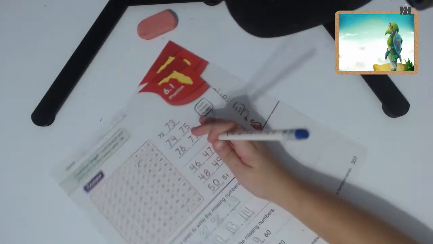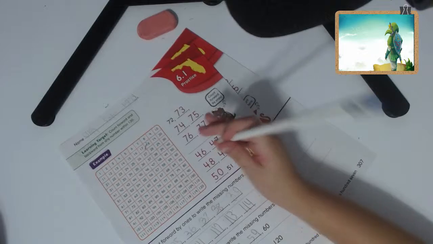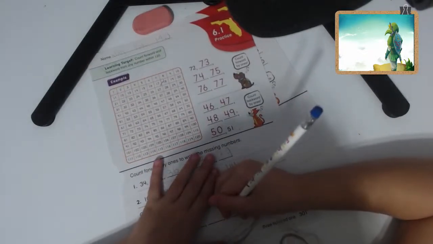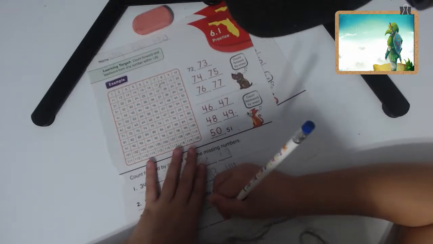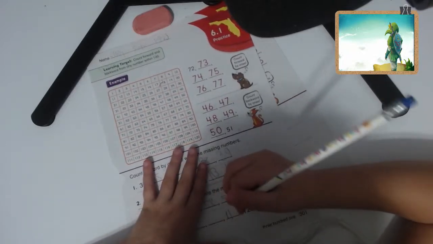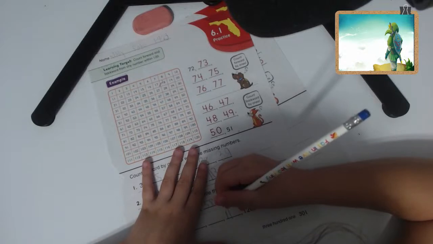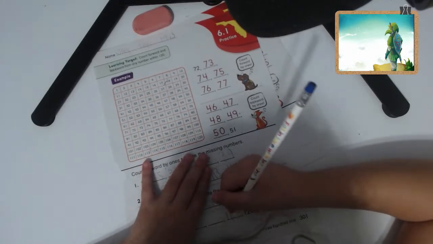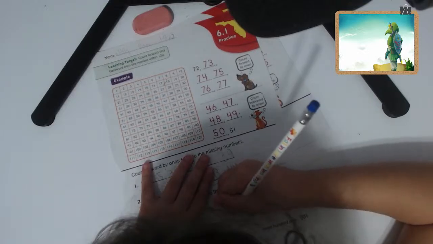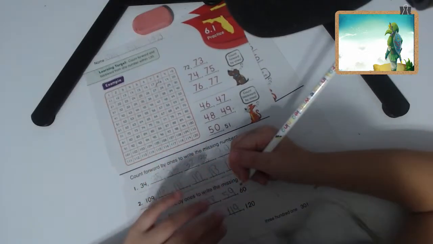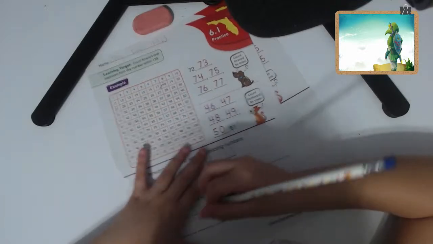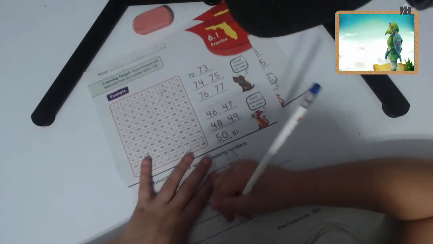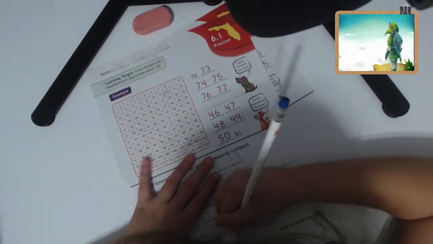So we need to count backwards again from 120. Okay. Go. So now this will be 119. Okay. And then the other one would be 118.